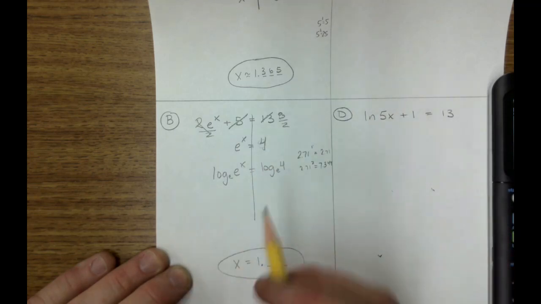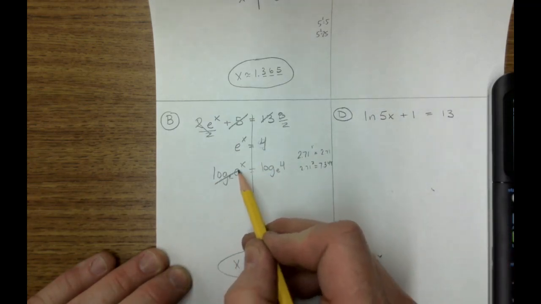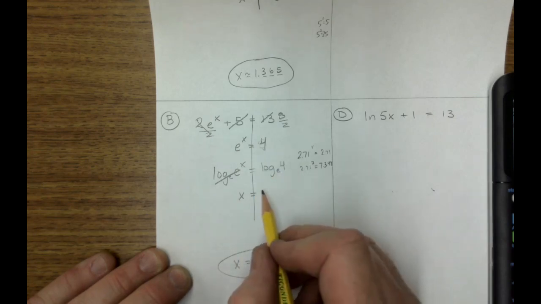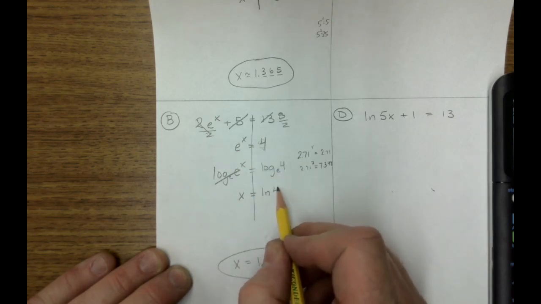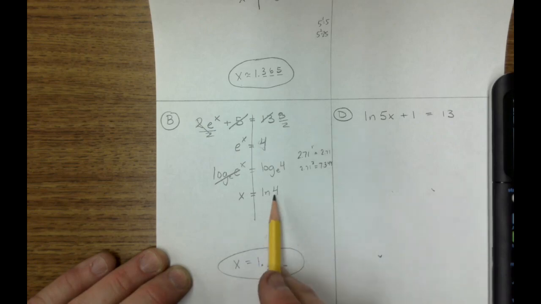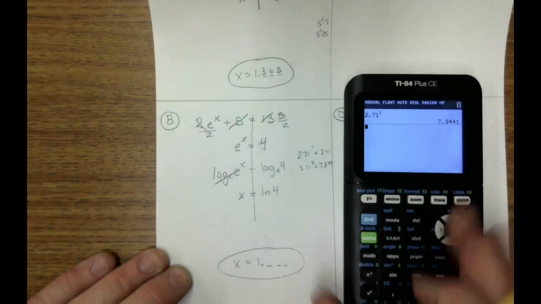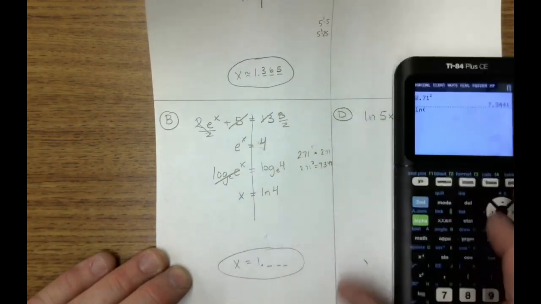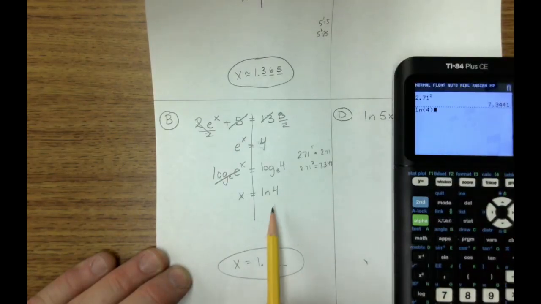The base e knocks this away. So this is x. And log base e is just the natural log of 4. Your calculator has a button for this one. The button is right down here. I can just type in natural log of 4, and your calculator knows that it's an e. So we do that. And there we go, 1.386.